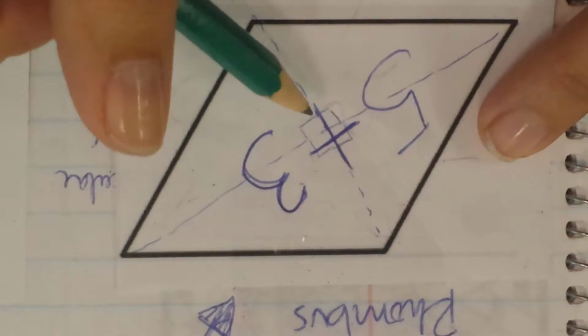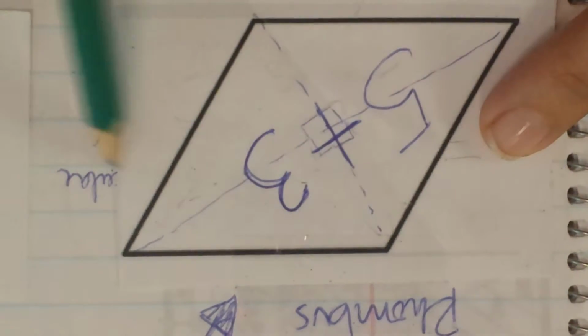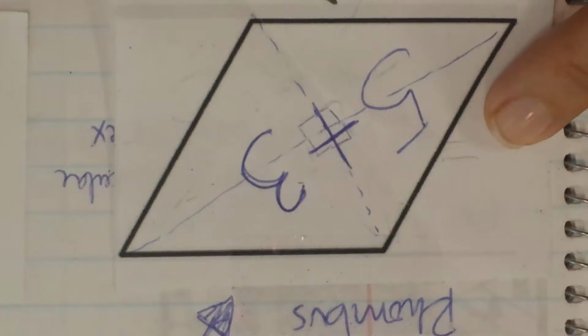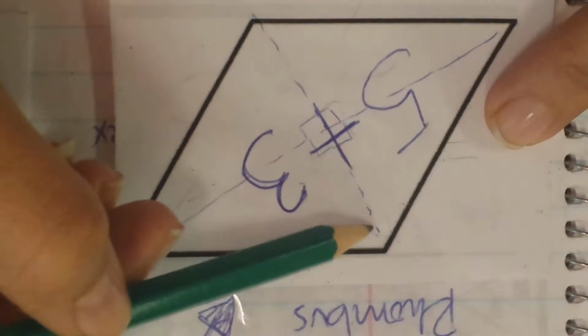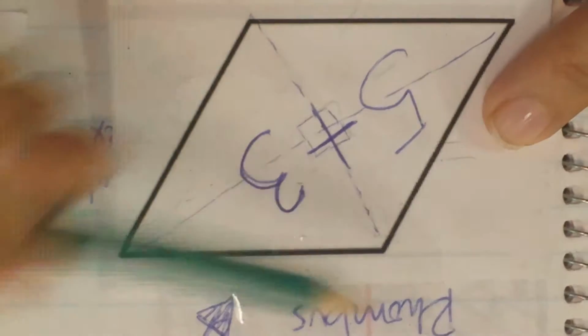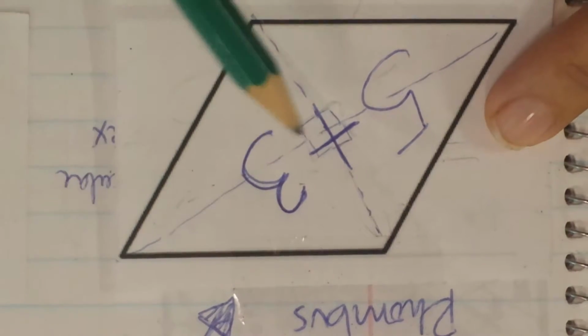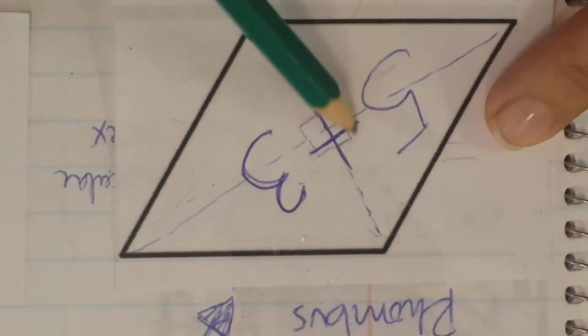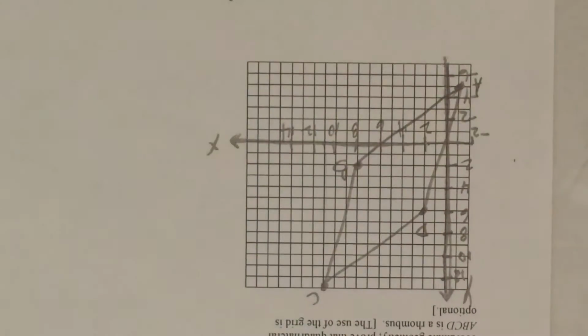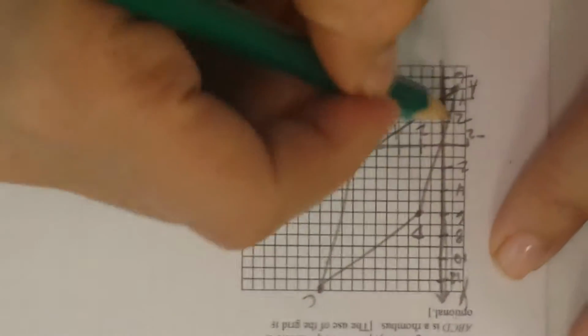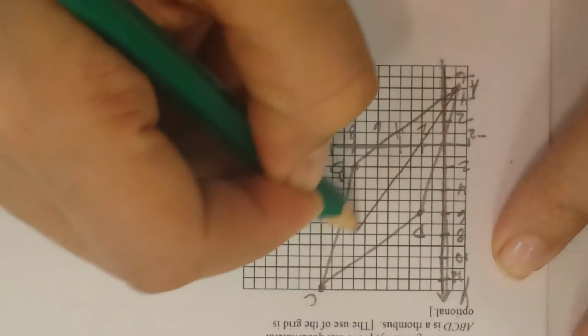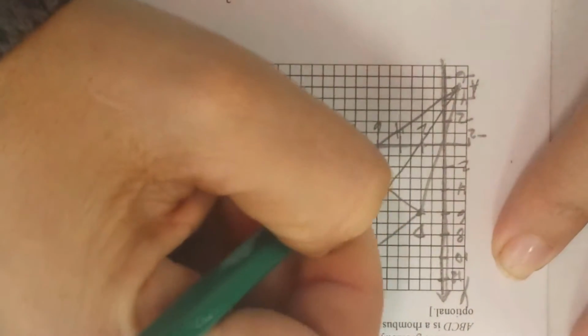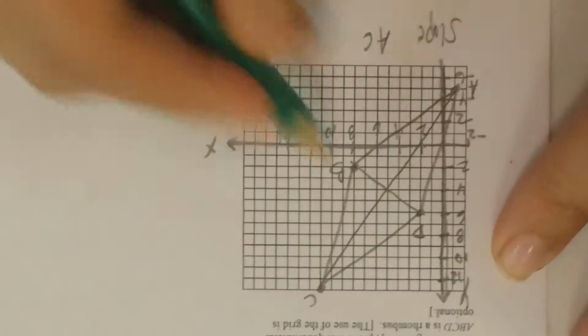Probably the best thing for me to do is I could do the distance with all 4, but that's just going to take too long. I don't feel like doing all that. I'll do the slope. If I did the slope of this diagonal and this diagonal, and I found that they were perpendicular, it means that they are 90s in the middle. So that's the one I'm actually going to choose to do. All right, so I'm doing the slope of A to C and DB. So slope AC, and BD.